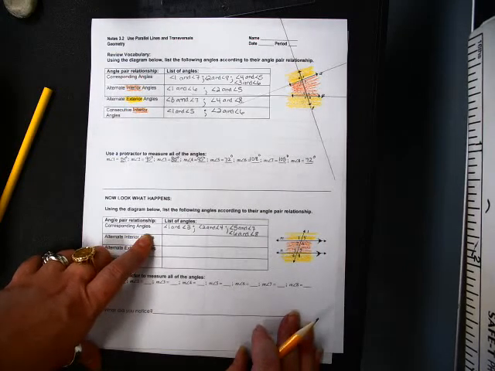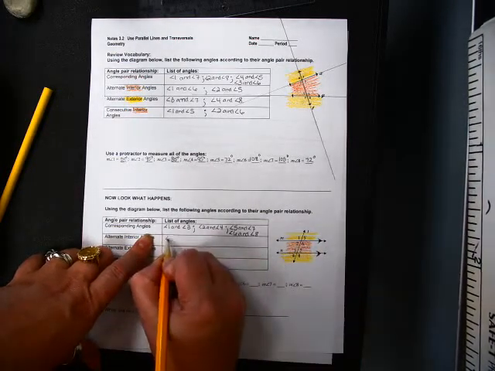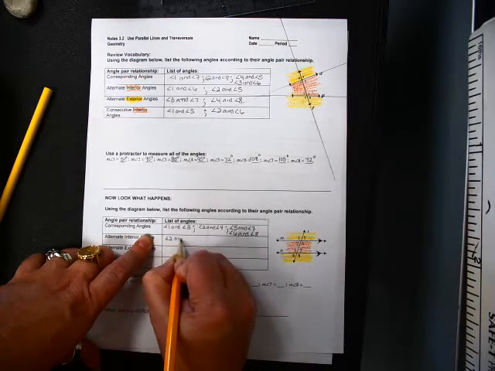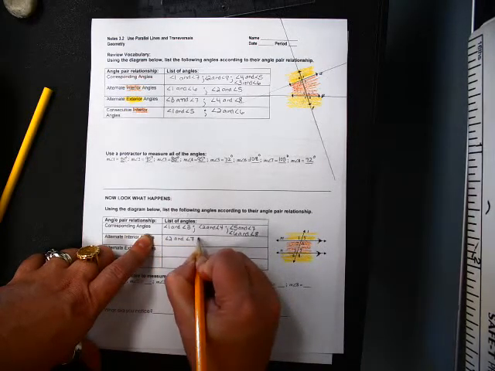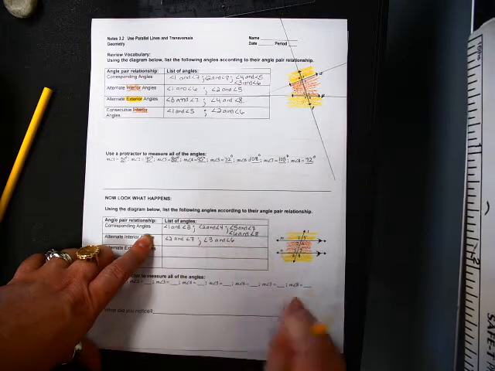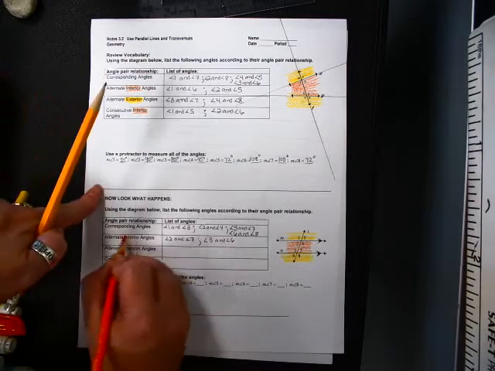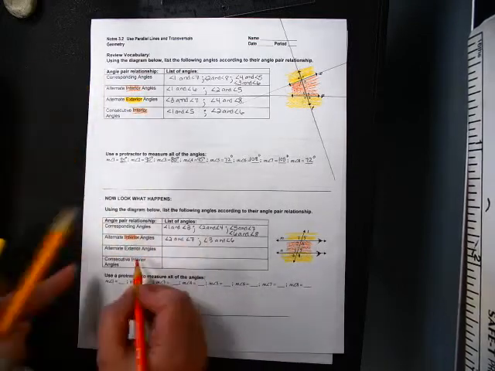Next, we have alternate interior. So 2 and 7, 3 and 6. Angle 2 and angle 7. Angle 3 and angle 6. Then the exterior, and you can even color code these as well. So remember, interior is the orange. There's orange down here. And then exterior.